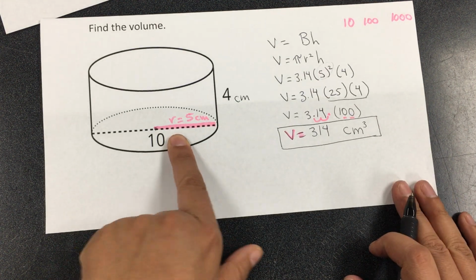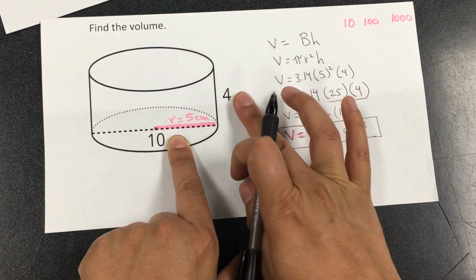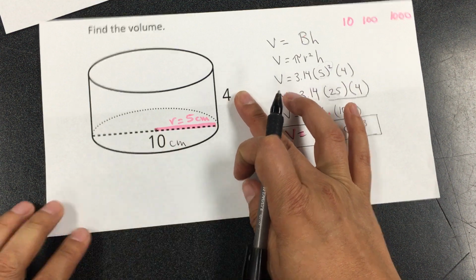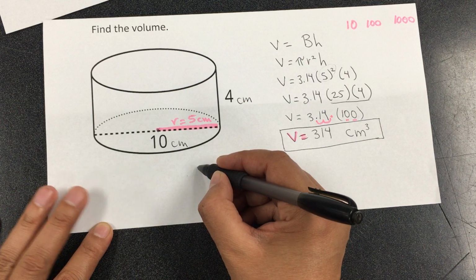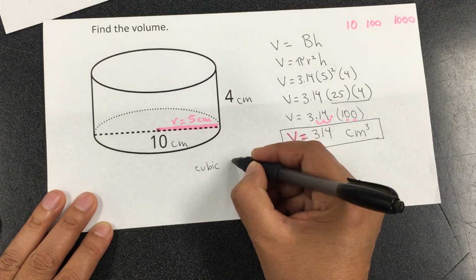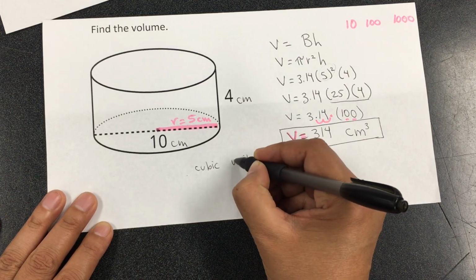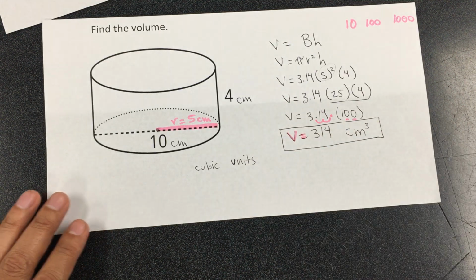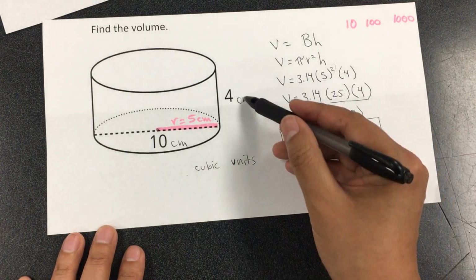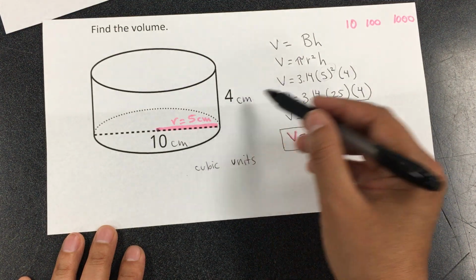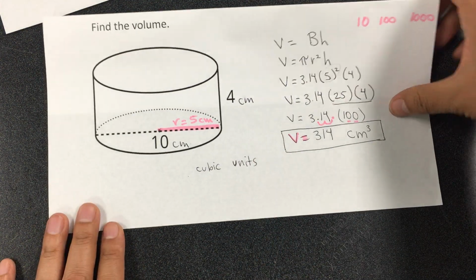Now, let's say that this doesn't have, in class actually I didn't have that. So what you would put is just, instead of cubic centimeters, you just put cubic units, because we don't know the unit that they're using, so you can just put cubic units, okay? So 314 cubic units if they don't have what type of measurement or what kind of unit they're using.